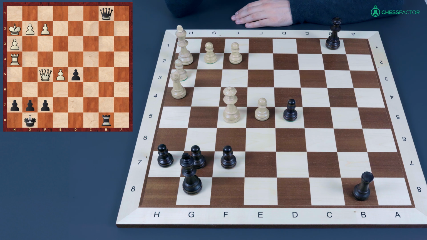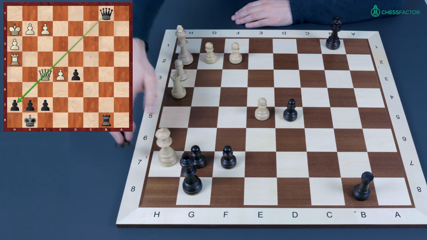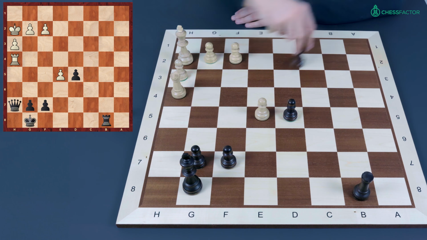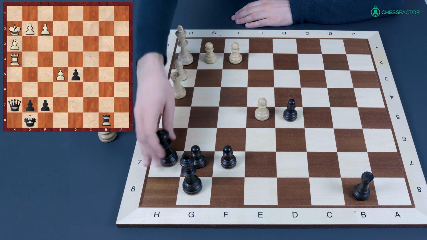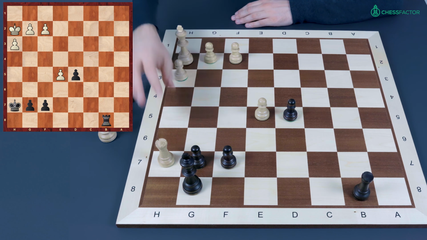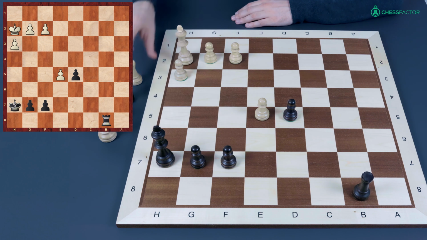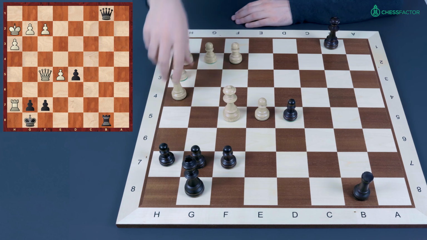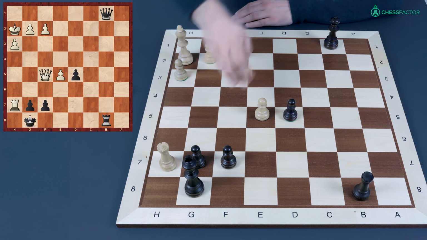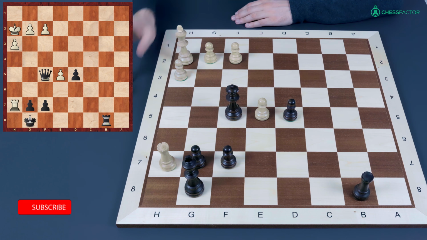And we can see that from b1 through f5, black's queen just controls the h7 pawn, which prevents white from taking this pawn, because now if queen takes on h7, then queen takes h7, rook takes h7, and king takes h7, and black simply wins the material. And if rook takes h7, then queen takes queen, also winning the material.